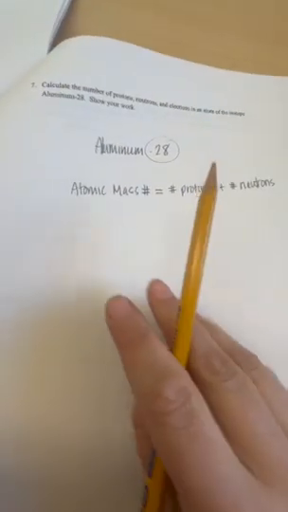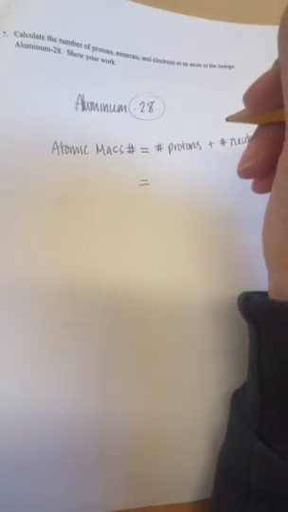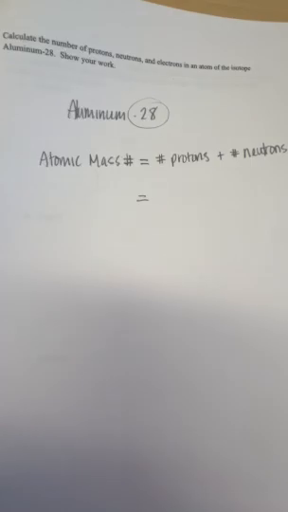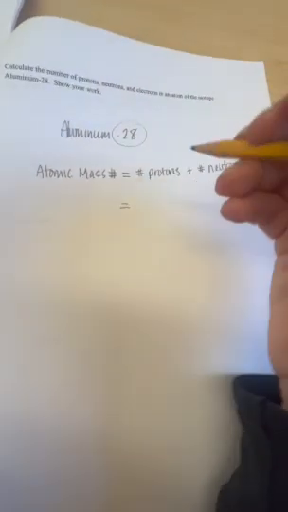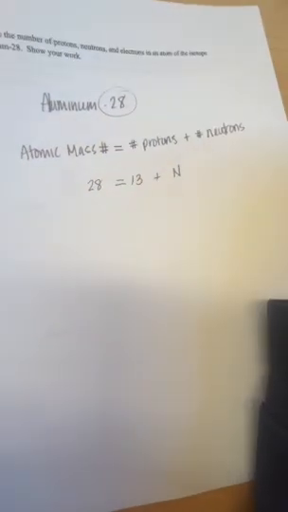So when we're looking at aluminum 28, if we refer to the periodic table, which I don't have right in front of me, we will see that the number of protons, which is equal to the atomic number on the periodic table, for aluminum is 13. And because we know that the atomic mass here is 28 because of how it's written, we'll put neutrons as n, right? And now we're going to solve for n.